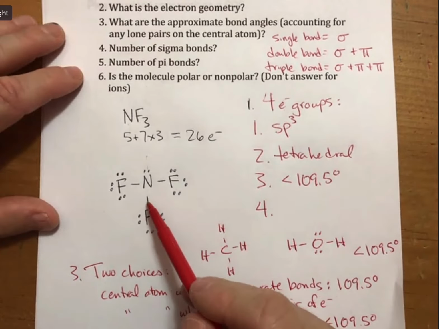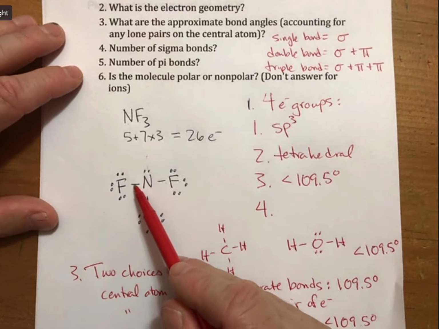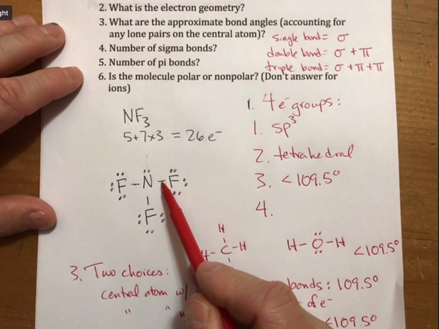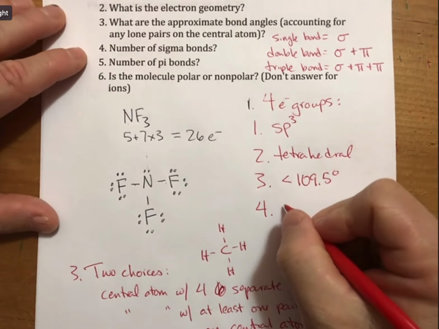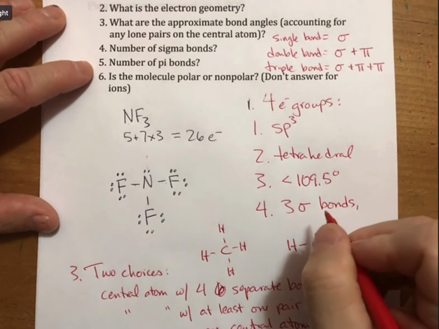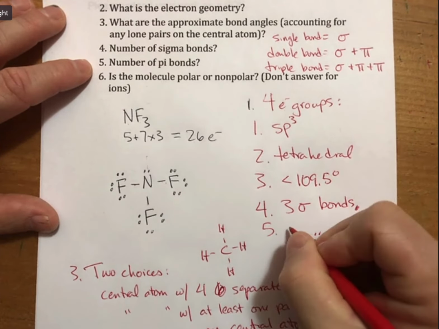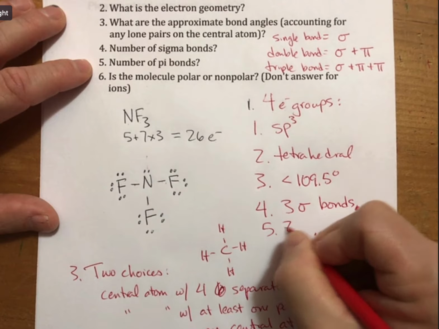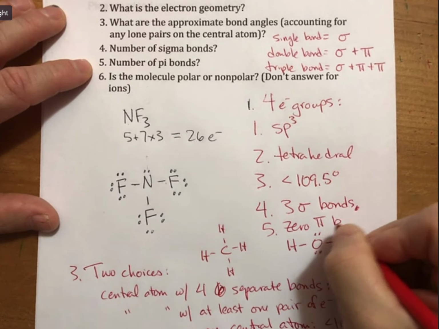So when I look at the bonds here, I have a single bond, so it's sigma, sigma, sigma. So number 4 will be 3 sigma bonds. And number 5 will be 0 pi bonds.